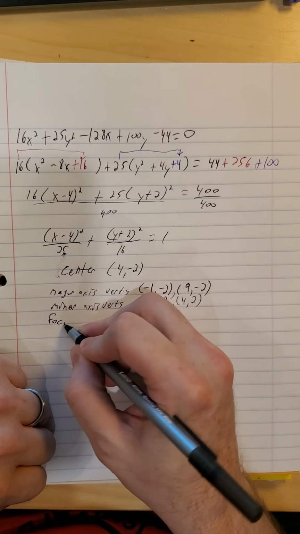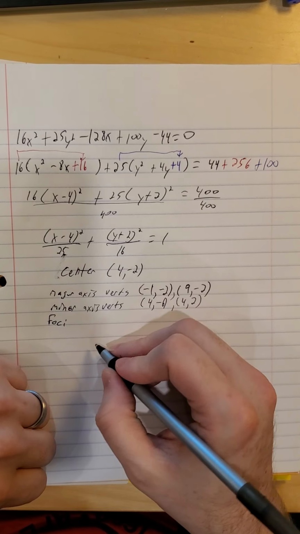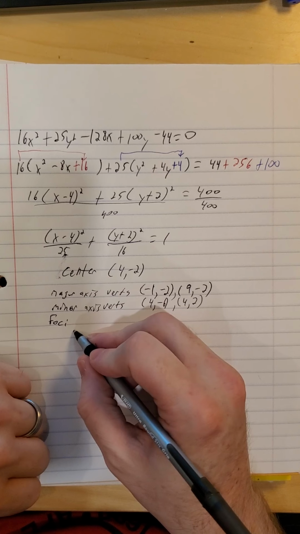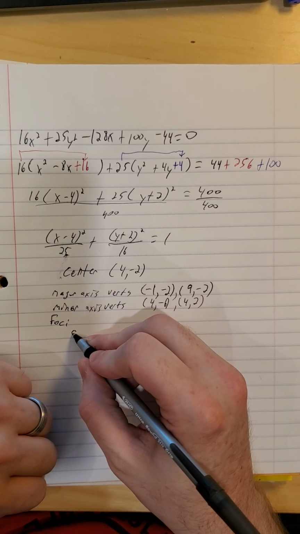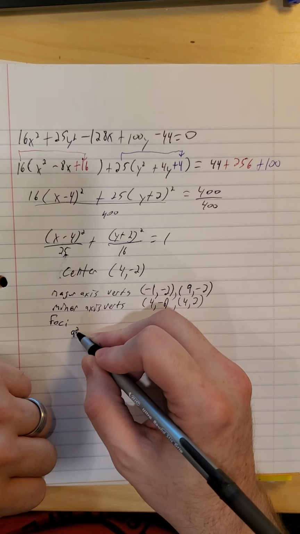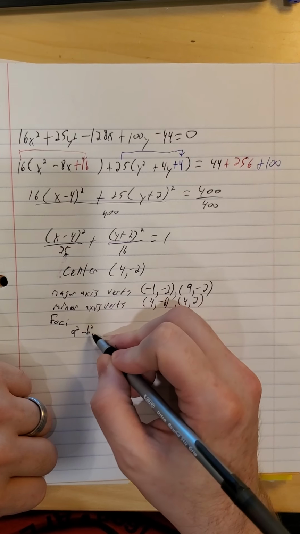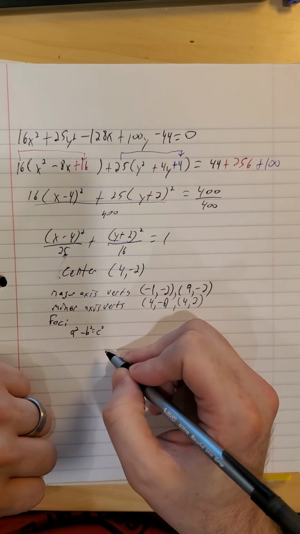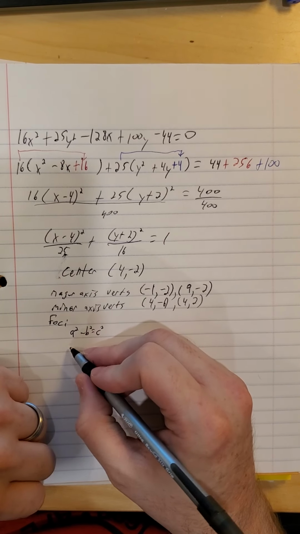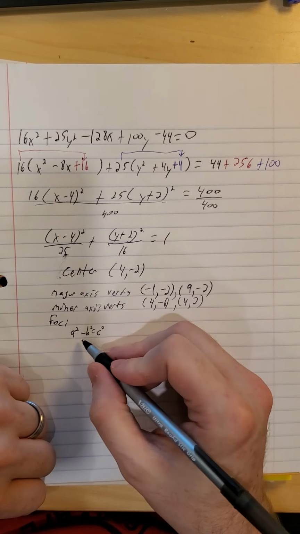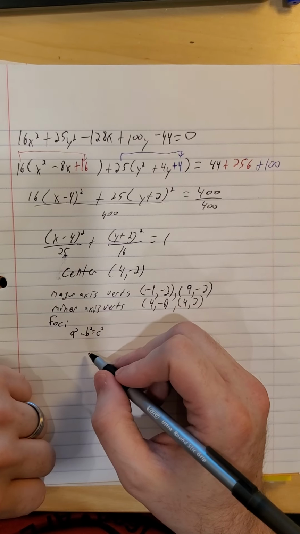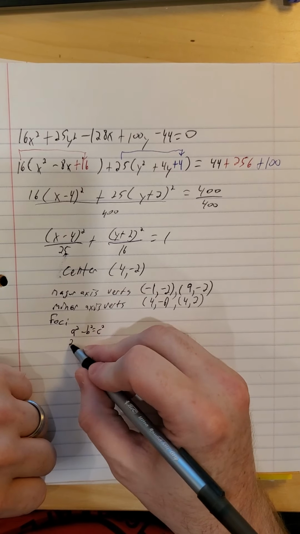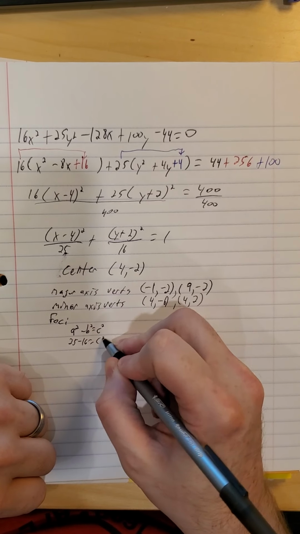As far as our foci, we'll just use a squared minus b squared to give our c squared for the ellipse. So that was from our little substitution we did on the proof. So 25 minus 16 is c squared.